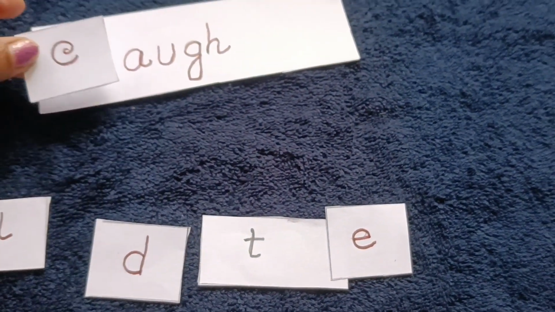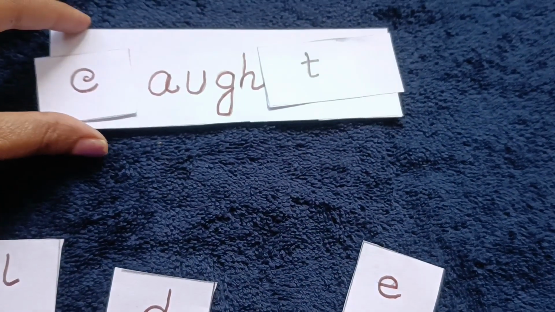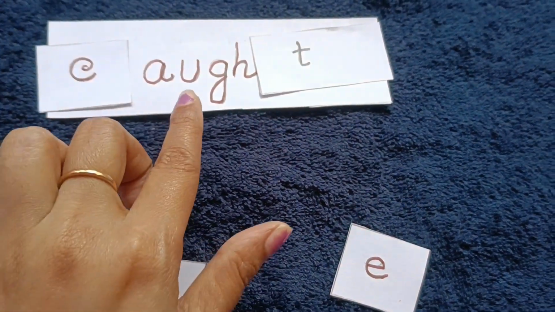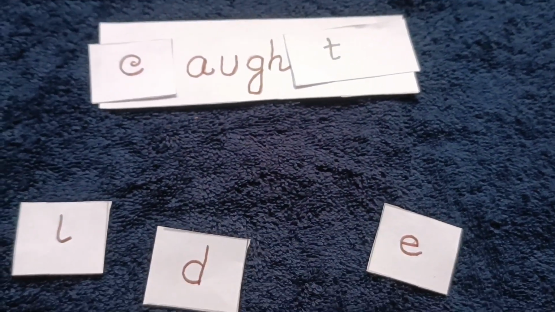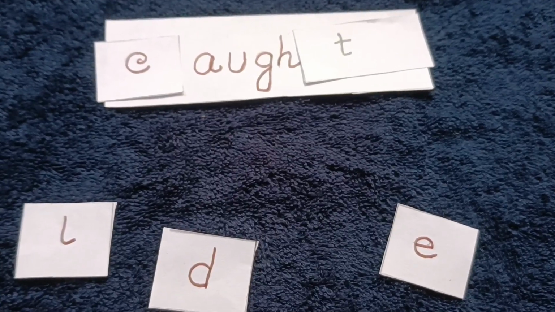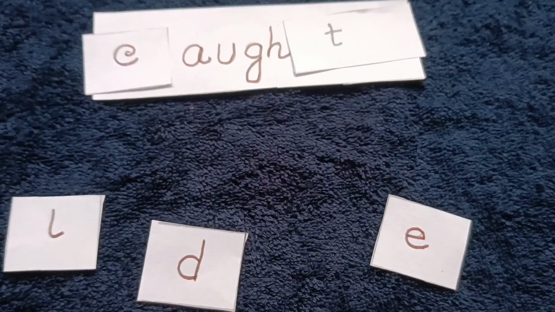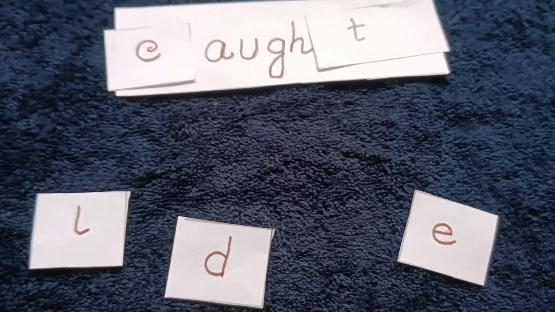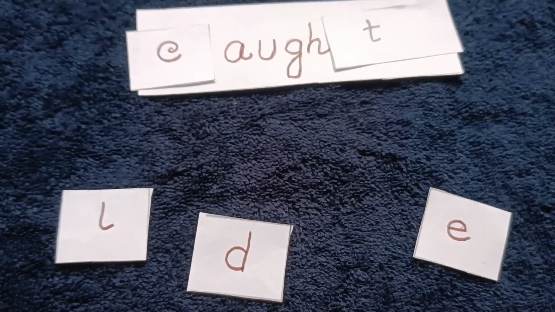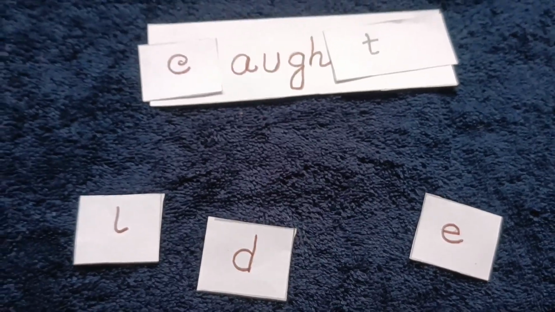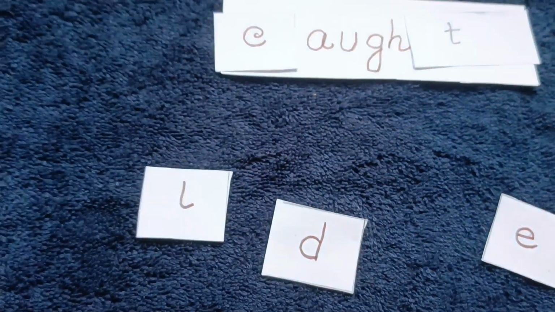Then we can do this as well. Cut. This way they have to build words by using this quadgraph. These are all very simple activities which encourage the children to think about the quadgraph. They are so simple that you can make them at home and practice with your students and with your kids. So this is activity number 3.